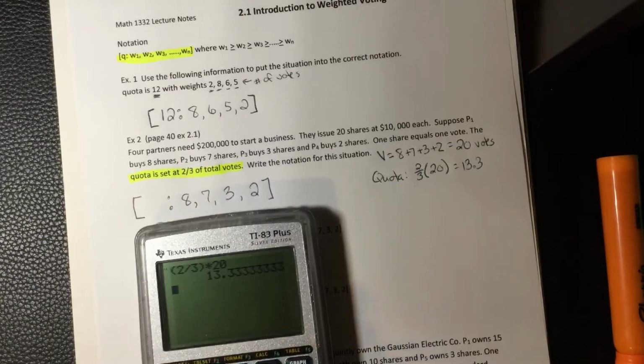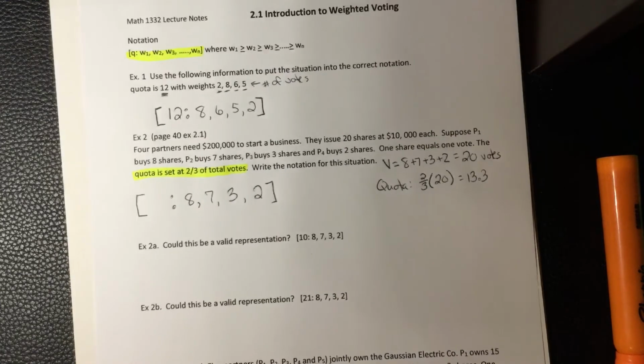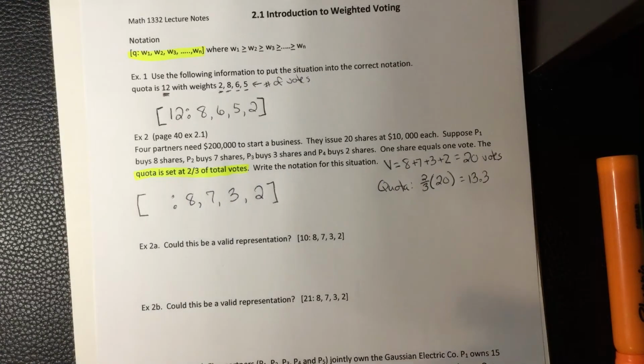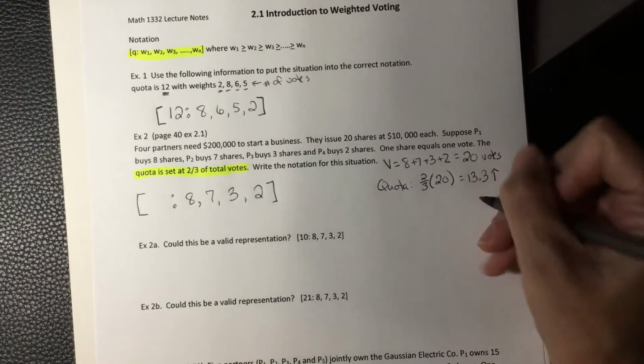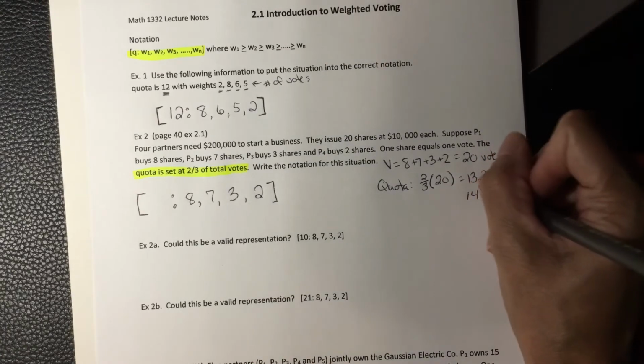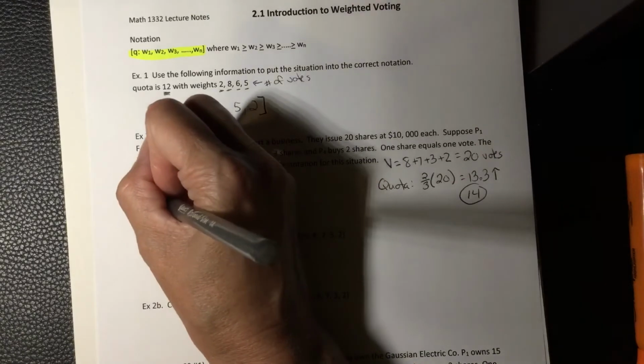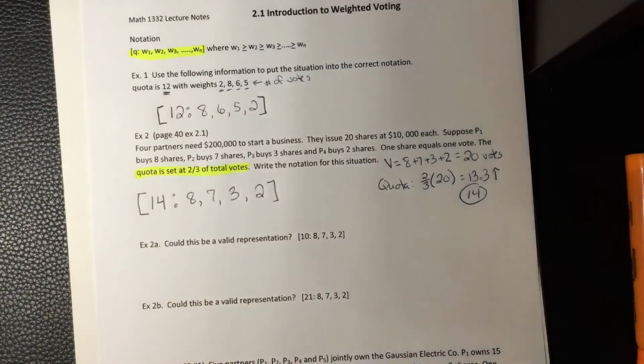Okay, so we can't have a partial vote. That is impossible. If we round down, we're not going to have 2/3. It's going to be too low. So we're going to round that up. So that's going to be 14 votes. Okay, so that's how many we want for our quota. So that's what we put in that first spot.